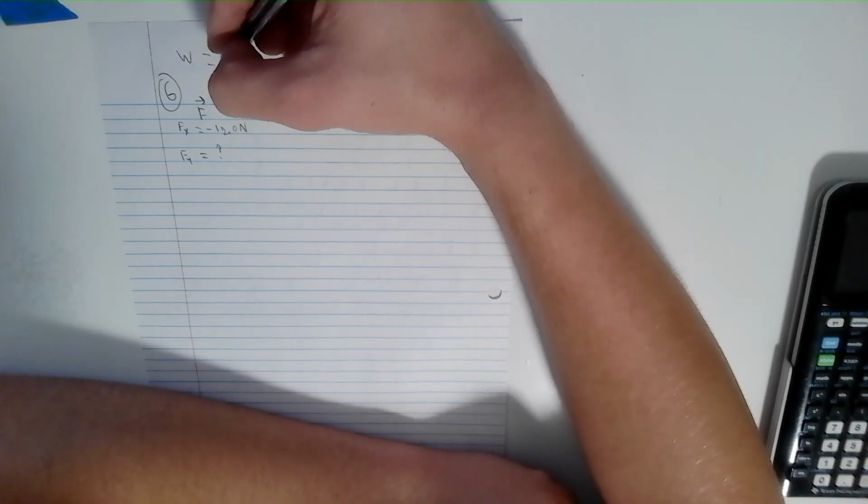We're also given that the work done equals 26 joules.